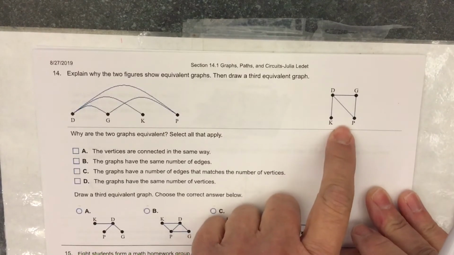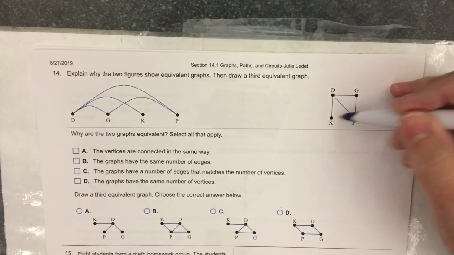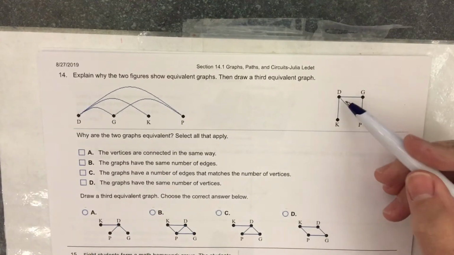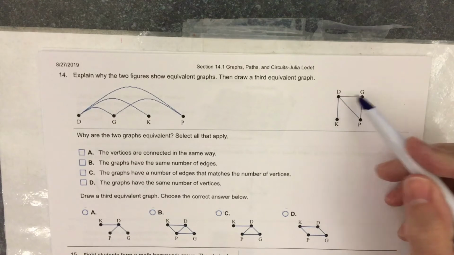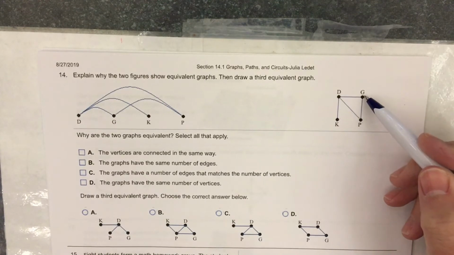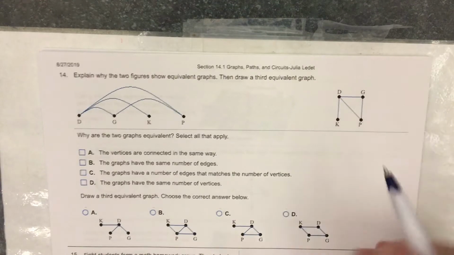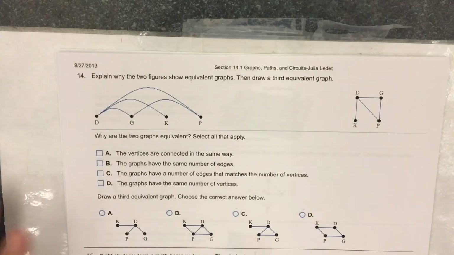As I look at the one on the right, the vertices are positioned kind of in a square. They're not connected in a square, but they're positioned like they'd be the corners of a square. There's an edge D to K, an edge D to G, an edge D to P, and an edge from G to P. So this graph on the left should have the exact same connections.